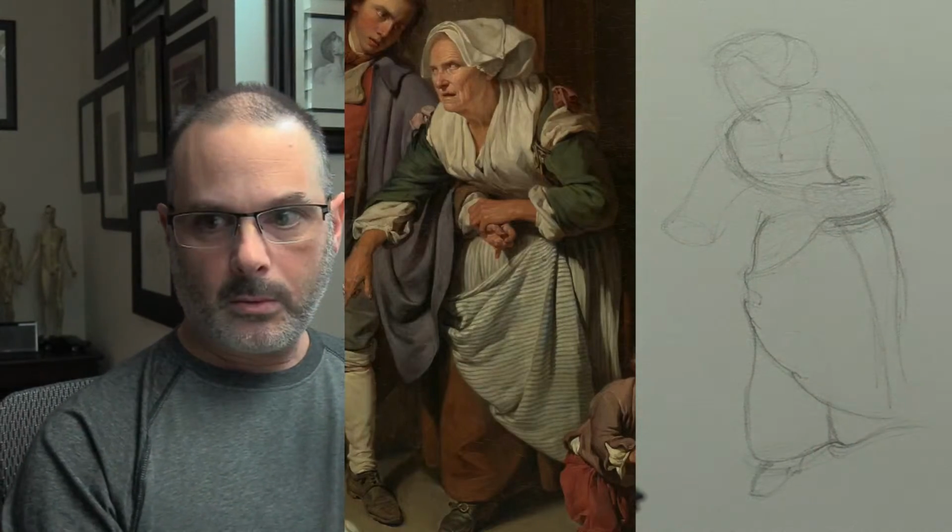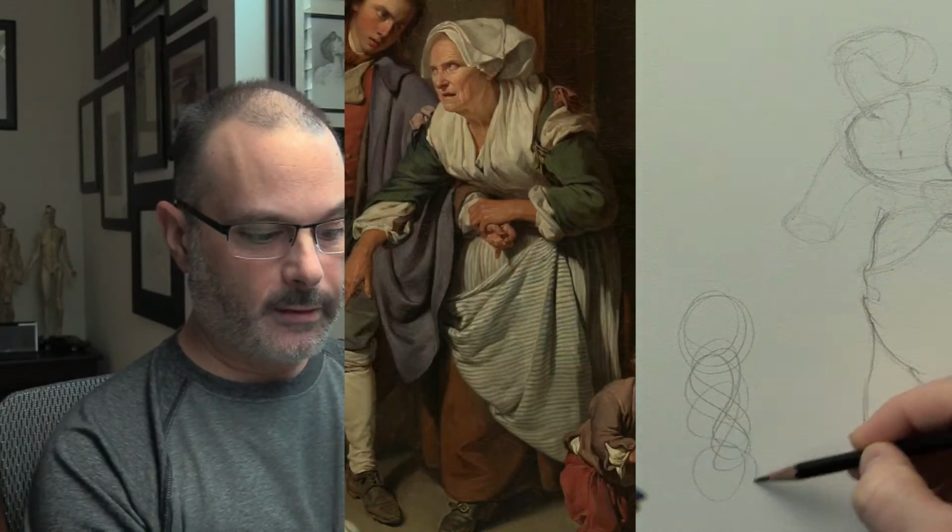Now, remember, when you warm up, you scribble. Okay, scribble, scribble, scribble, figure eight, figure eight, figure eight, scribble. Now, look at that scribble and look at my scribble of the figure, the woman. It's the same. Okay, so let's talk about some practical things with drawing fabric.